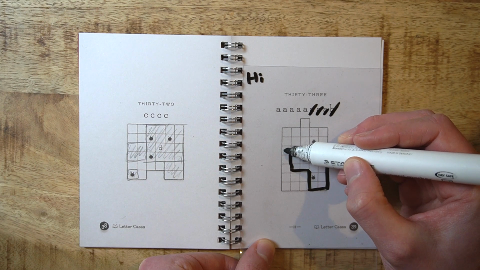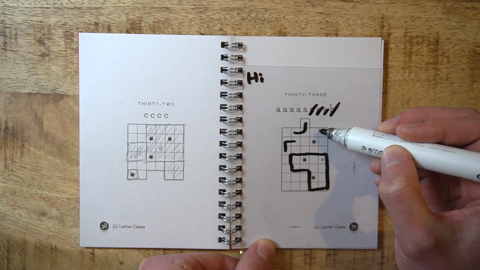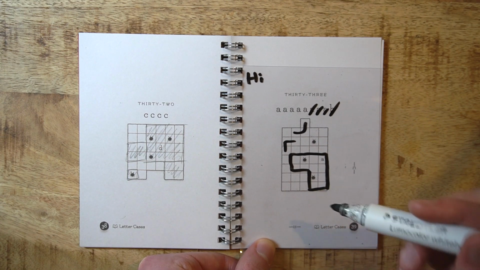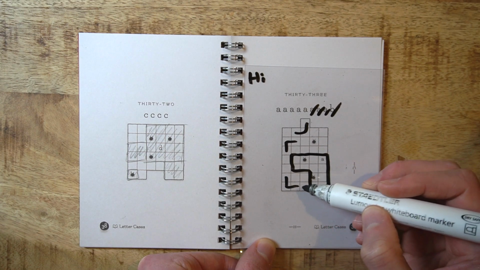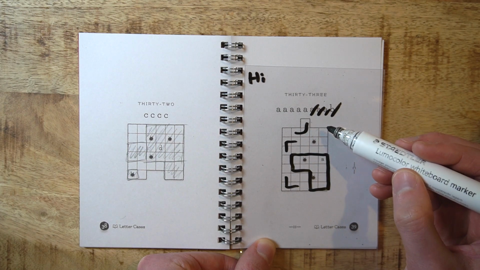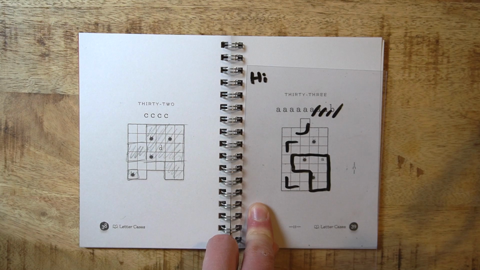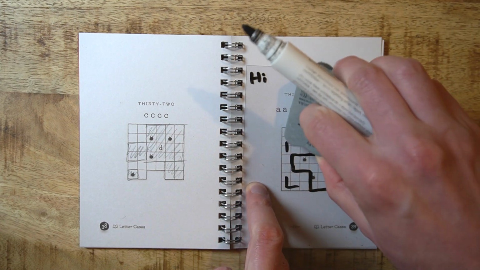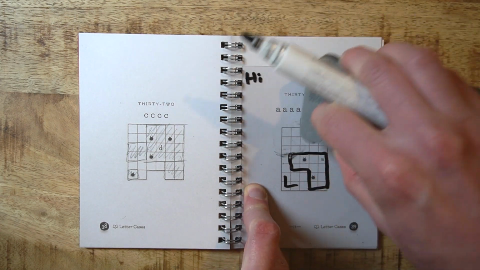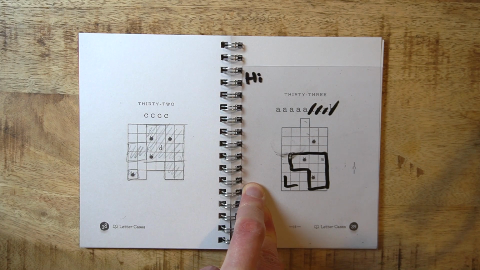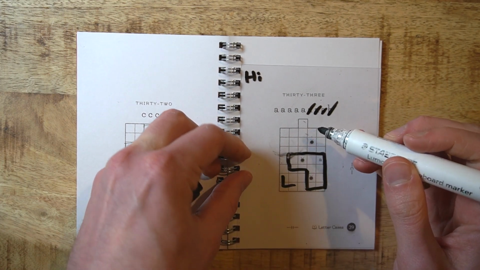Oof. 1, 2... No. Oh, wait, we can do one down here as well. 1, 2, 3... Like close to something. It might be doable. I think I might have put that first one in the wrong place. Let's definitely smudge things a lot.